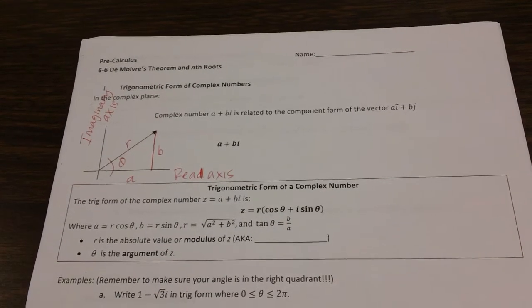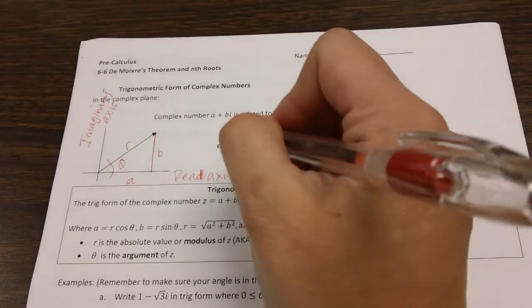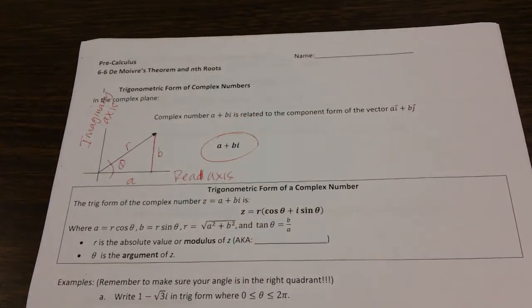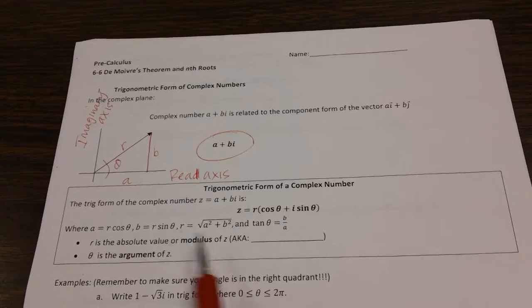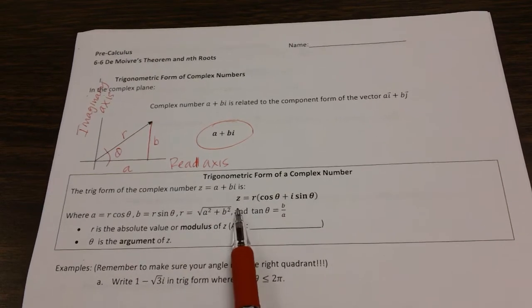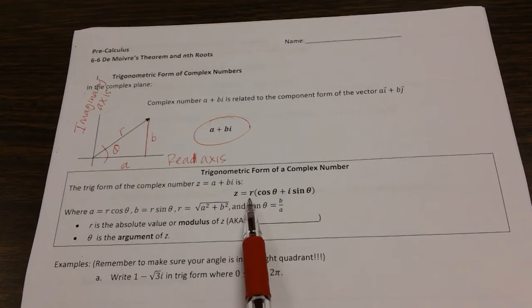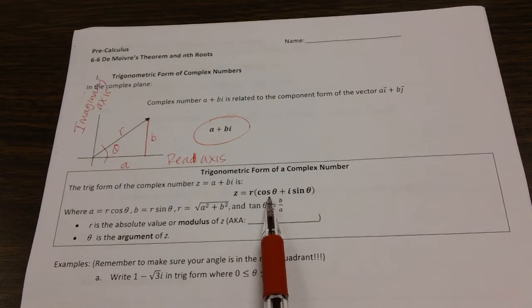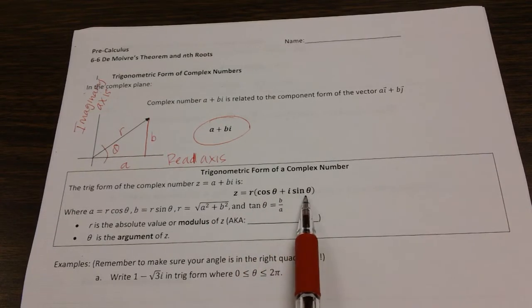All right. So this here is our standard complex form of the number. If we want to convert this complex number z equals a plus bi to trig form, what that means is z is going to equal r, which is our radius, times cosine theta plus i sine theta.